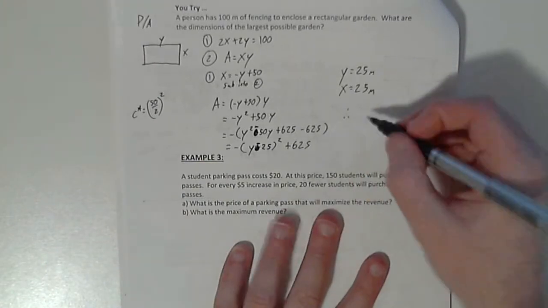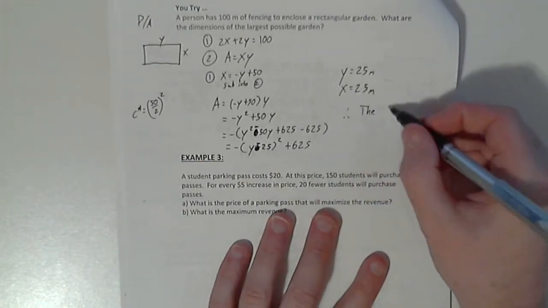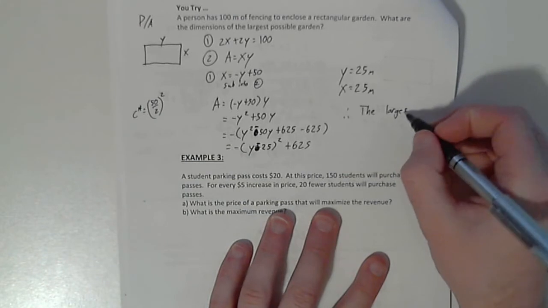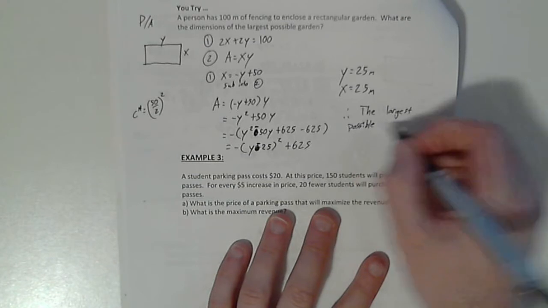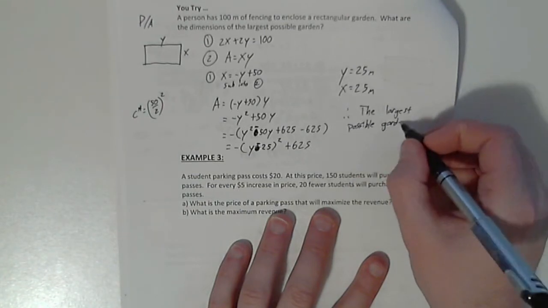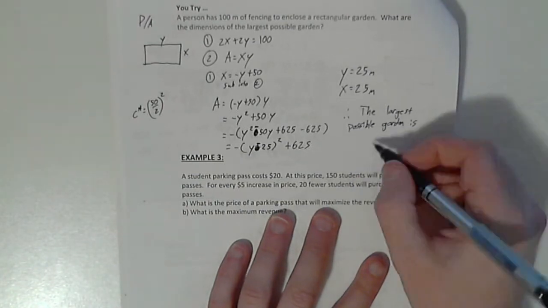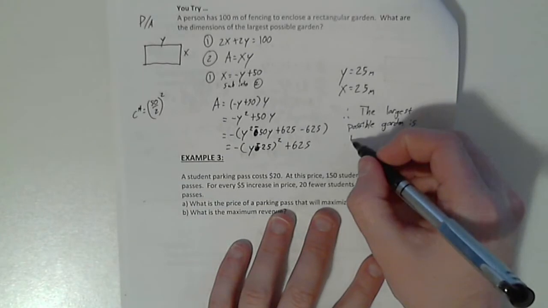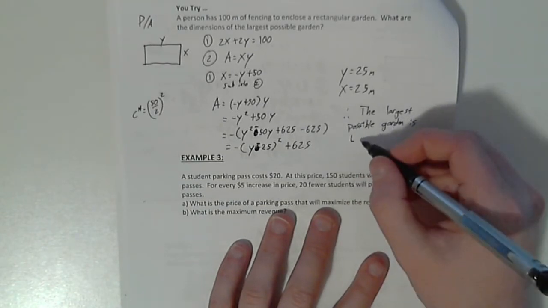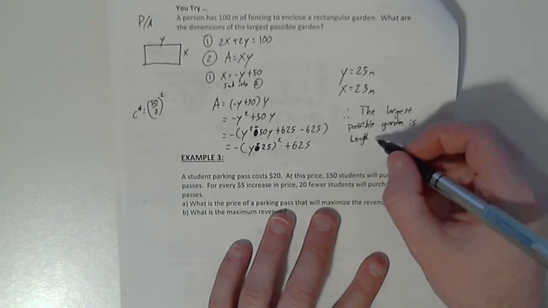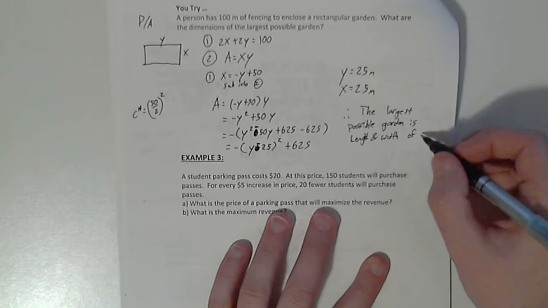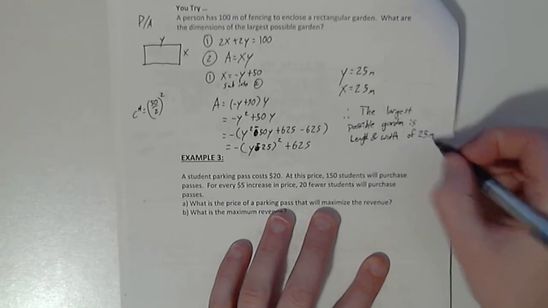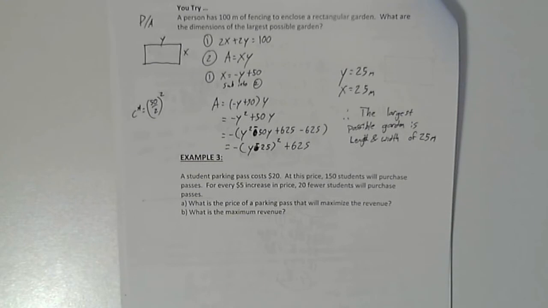So therefore, the largest possible garden is length and width of 25 meters in this example.